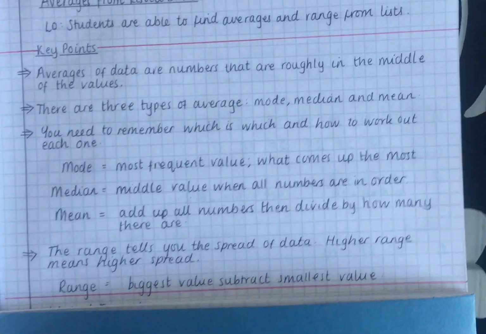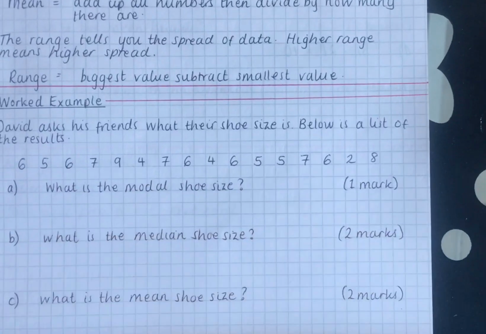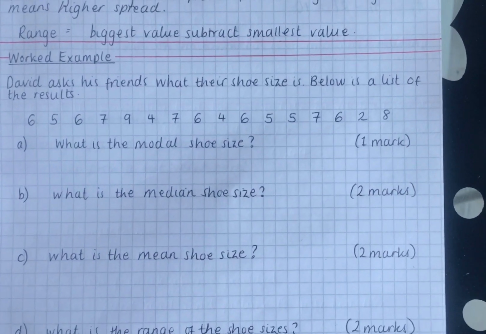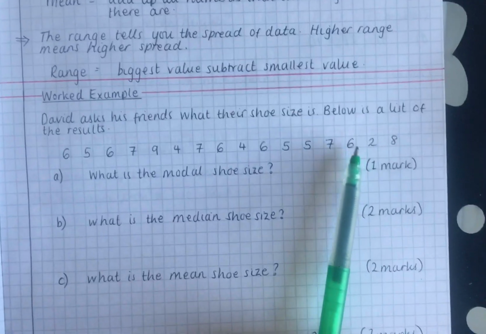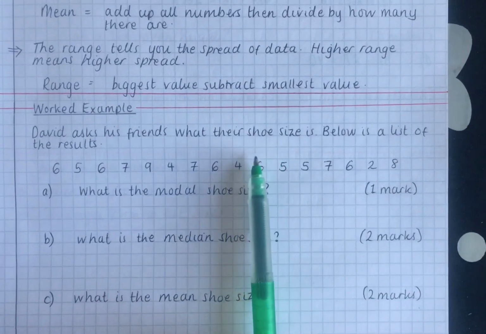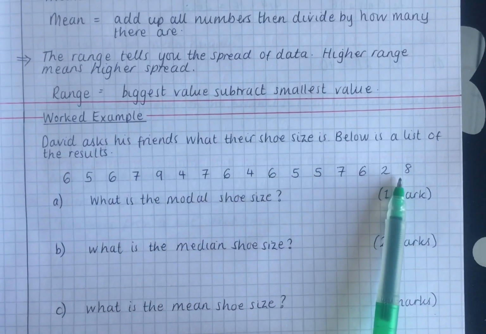Okay, so in terms of the first example, here's what I mean by listed data, okay? So it's just numbers that are all randomly written down like this. So the question says, David asks his friends what their shoe size is. Below is a list of the results. So these are the shoe sizes that David's friends gave.